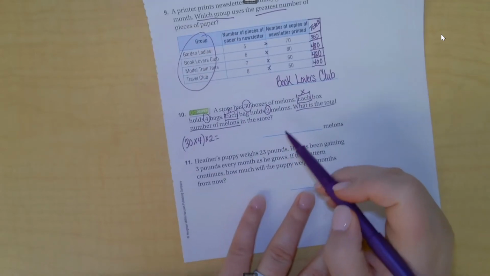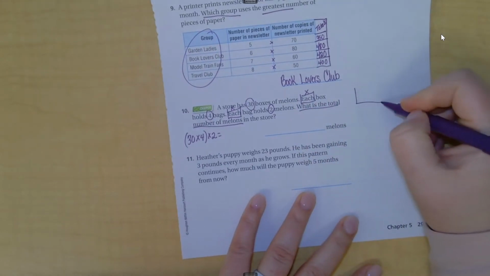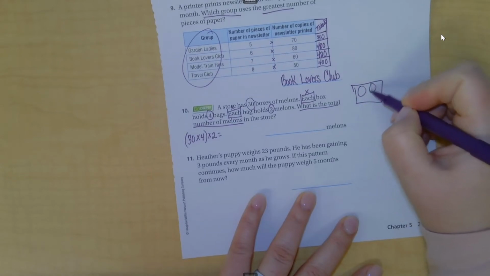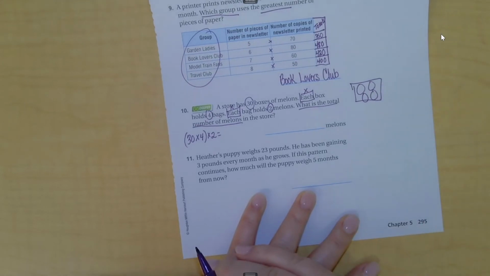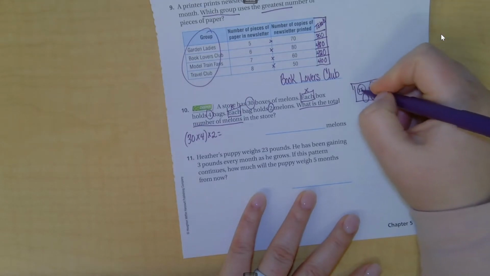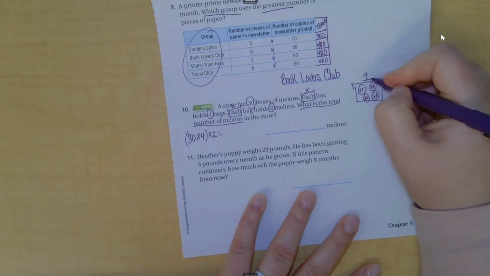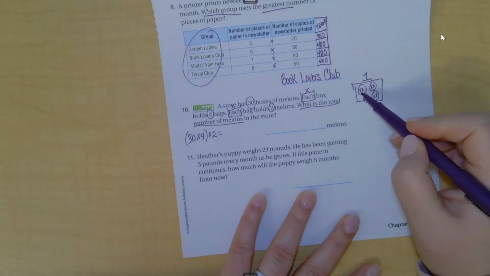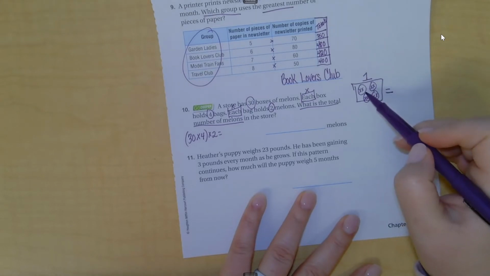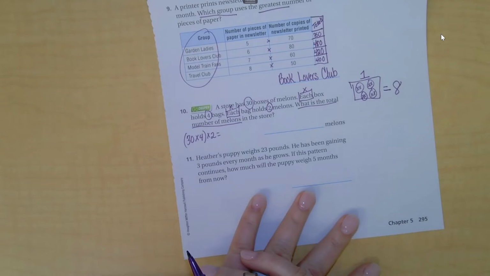So first of all, let's figure out how many melons would be in one box. So if here is one box, right? And one box holds 4 bags. Oh, I drew my bag a little too big. Okay, so one box has 4 bags, right? And then inside each bag is 2 melons. Are you following me so far? So this is one box. It has 4 bags, and they each have 2 melons in them. So that means one box equals how many melons? 2, 4, 6, 8. So one box equals 8 melons.